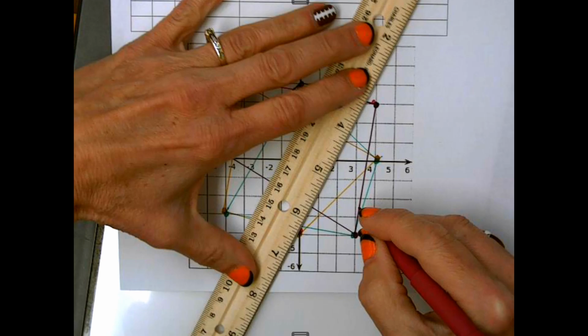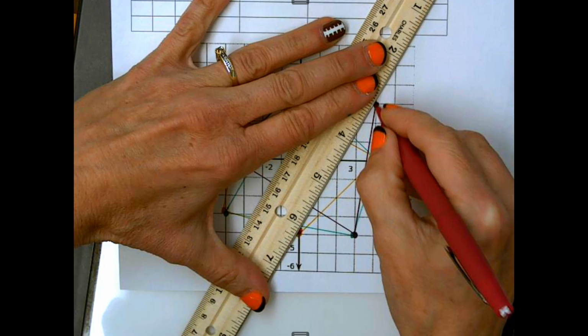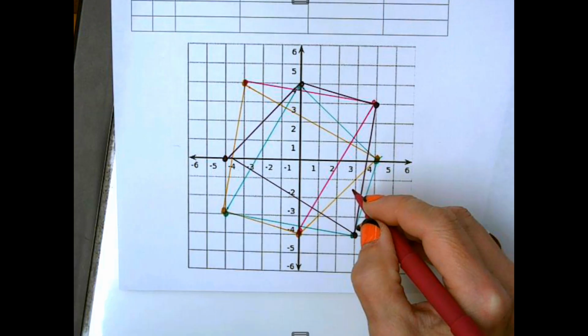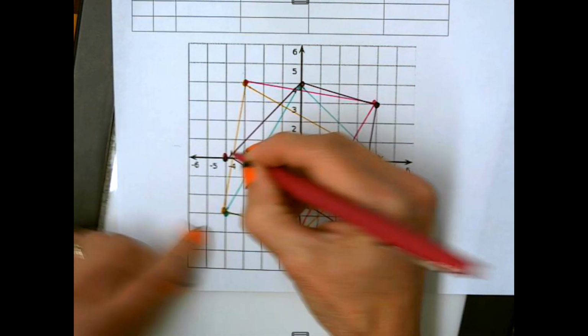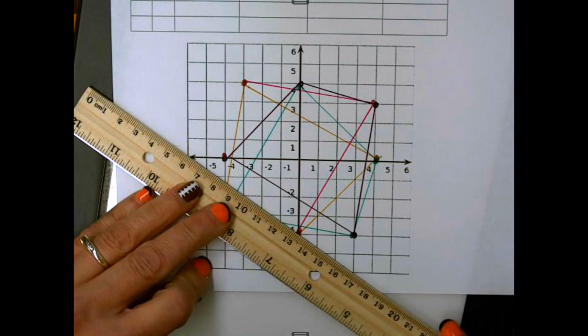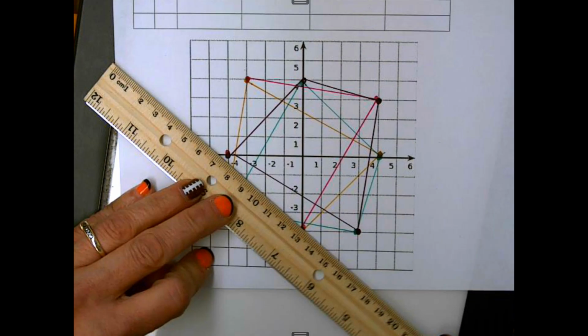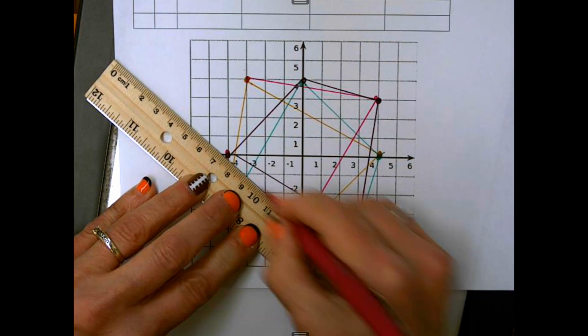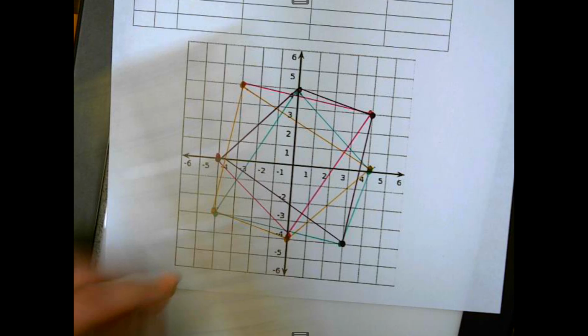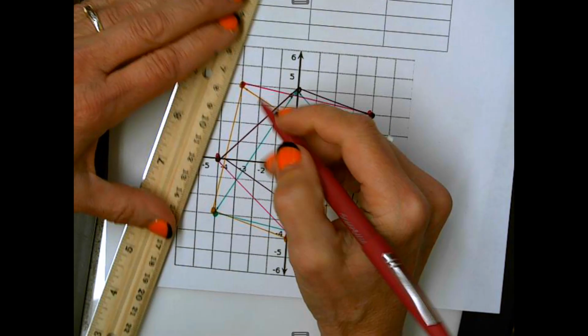Negative 4, 0. And then back to negative 3, positive 4. I have now completed the name Shay.